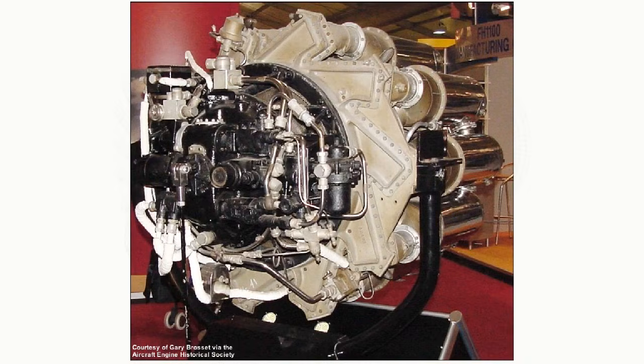The firm of Rover had, reluctantly, initially been contracted to produce the Whittle engine, but Rolls-Royce, who could see its potential, eventually took over development of the engine, one of which is shown here.